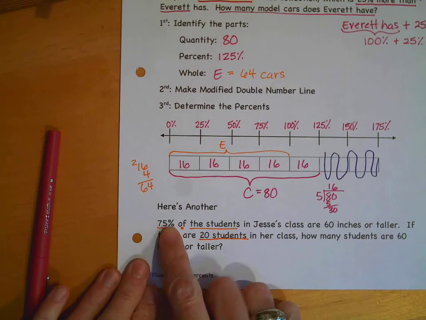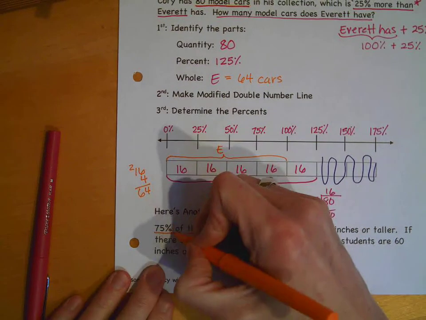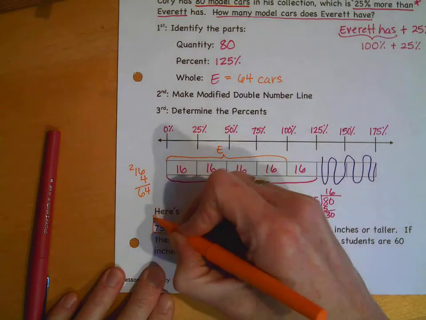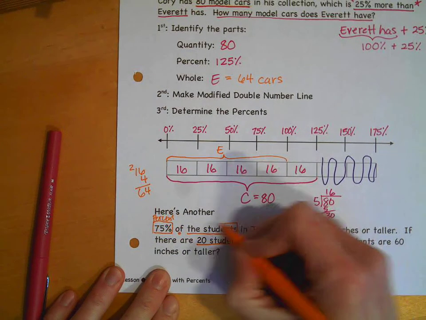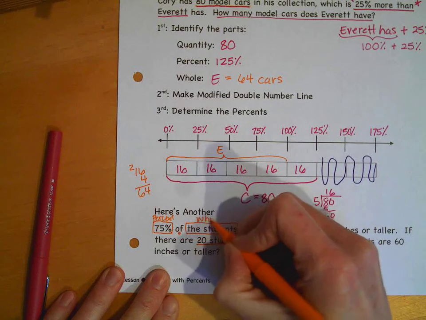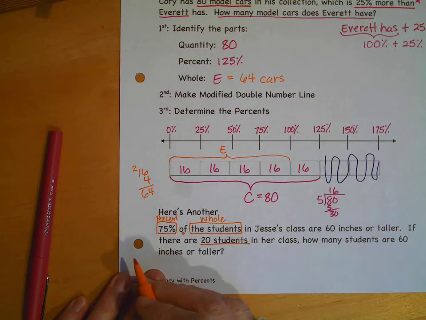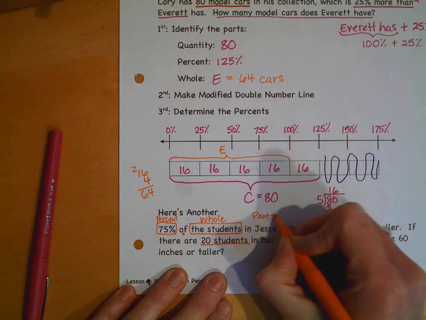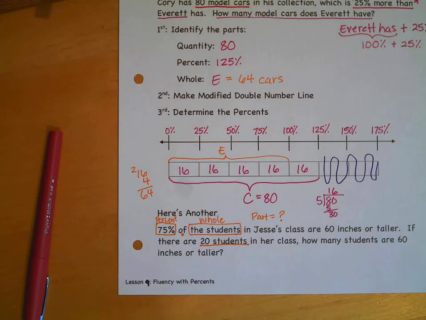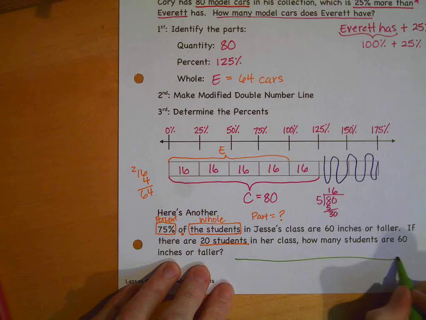So we're trying to figure out what this percentage is representing. So again, what I've been teaching you to do forever, this right here is the percent, right? So we label everything. This right here is the whole, right? And then what is the piece that we're missing? We're missing the quantity, or we're missing the part. So what you need to find is part equals question mark. That's what we're looking for in this problem. Okay, so we can use a double number line to help us with this if we want.